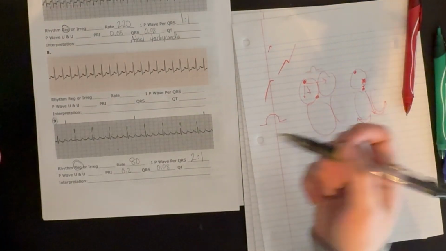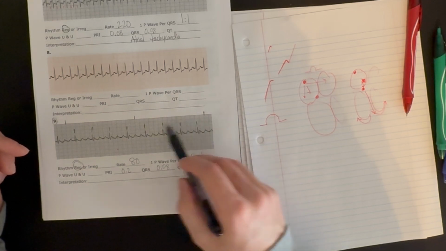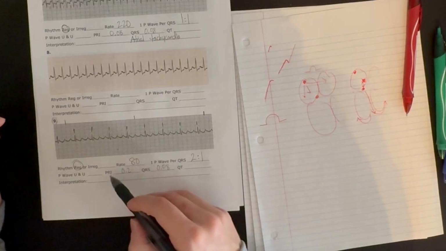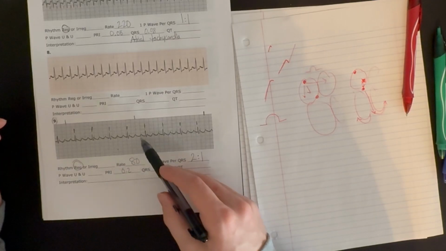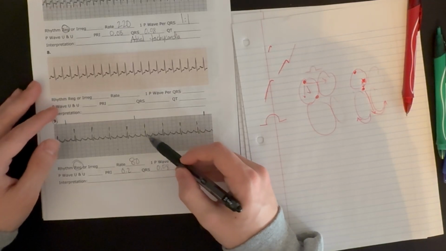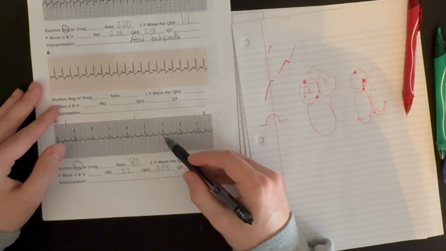So what do we have here? We have a regular rhythm of the ventricles, an overall regular rhythm, a rate of 80, which is still normal. Our PR interval is 0.2, that's normal, at least for the P waves that actually have QRS complexes. And our QRS is narrow, less than 0.12 seconds.